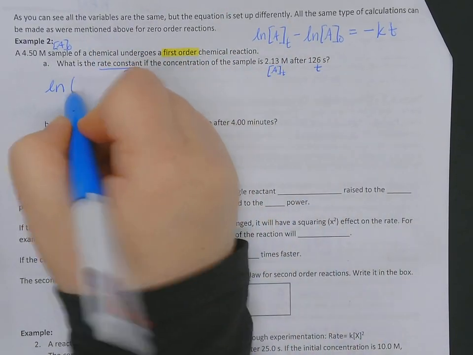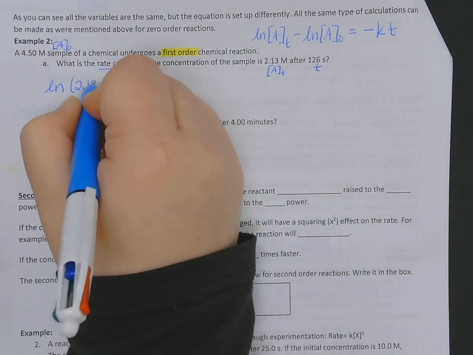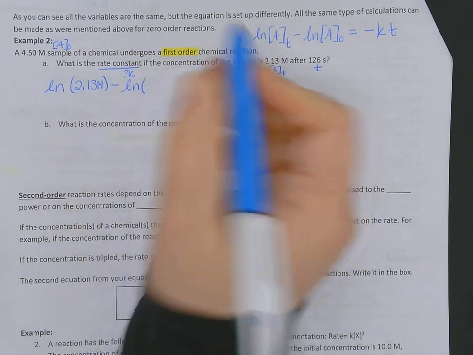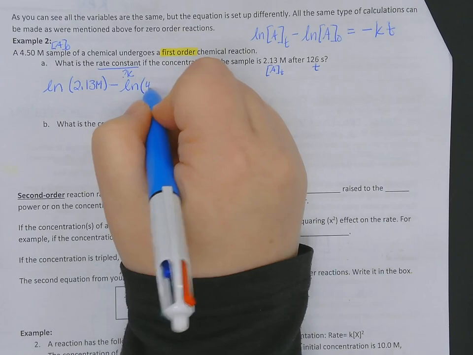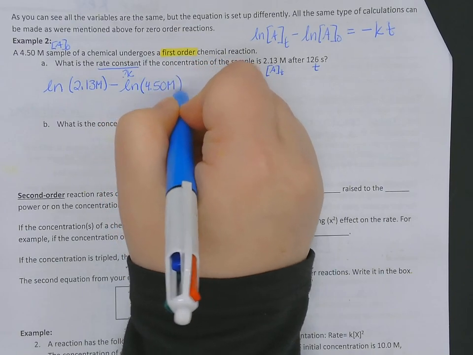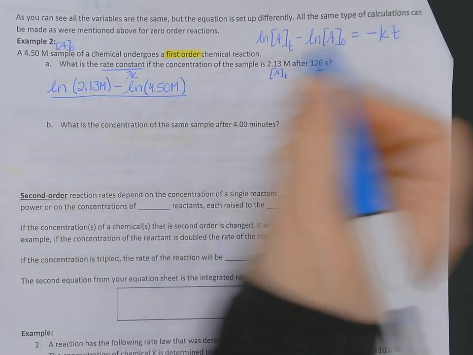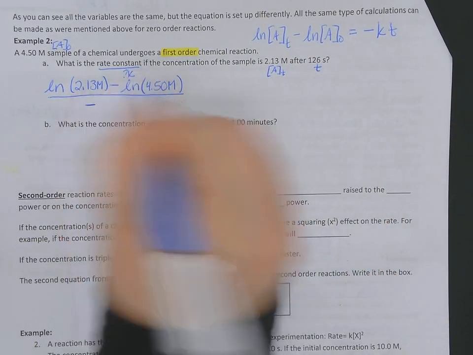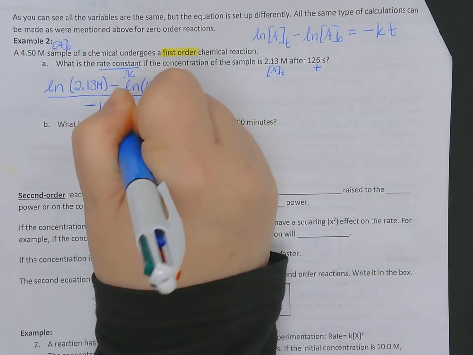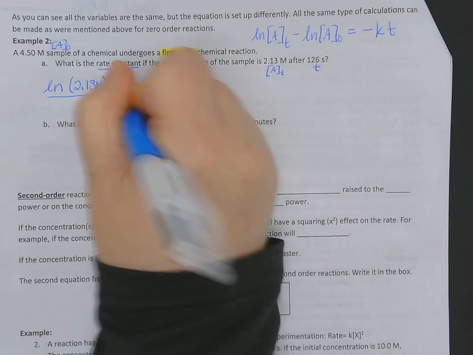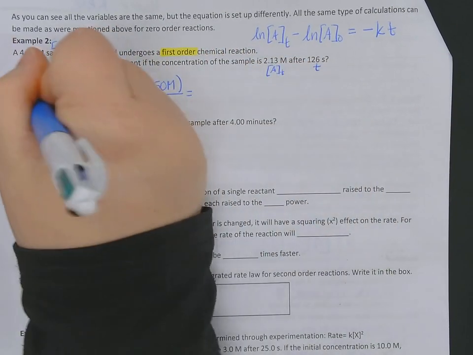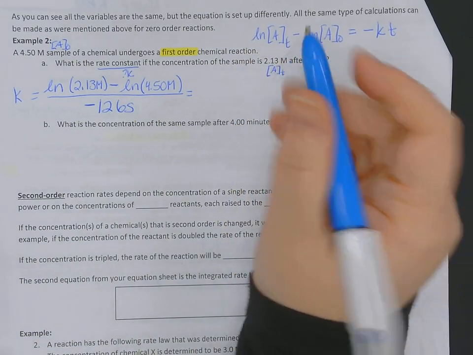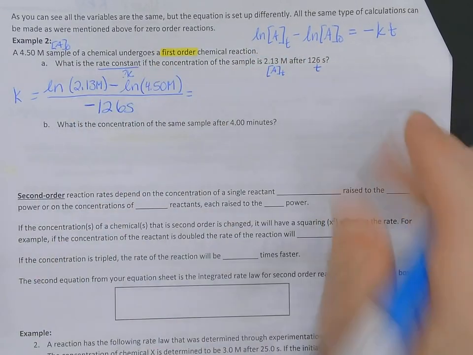I'm going to go ahead and plug that in, 2.13 molar minus the natural log of A0, 4.50 molar, divided by that negative t, negative time. Again, I want to make sure I'm making that negative really obvious for myself so I don't forget it. And that's going to equal my rate constant. I'm going to put it on the left there, make our setup go left to right.